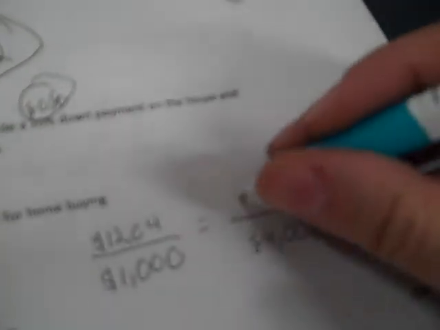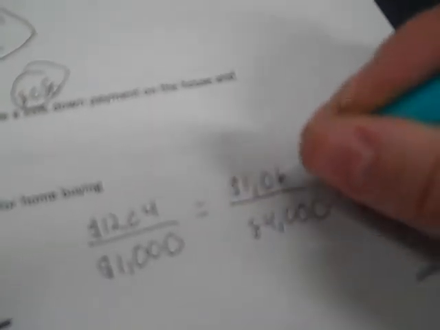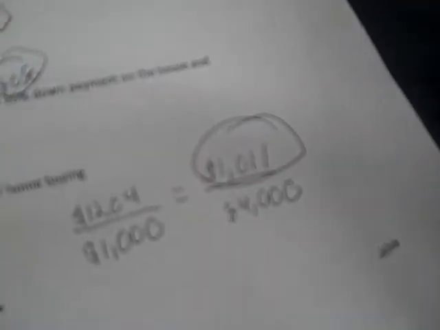Okay, so 12.04 times 84,000 divided by 1,000. $1,011. Okay. It's a pretty high payment to make every month. Hope this guy's making a lot of money.